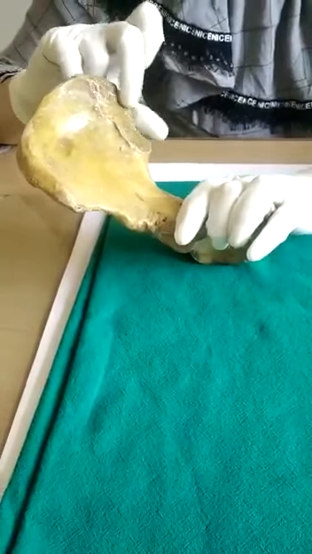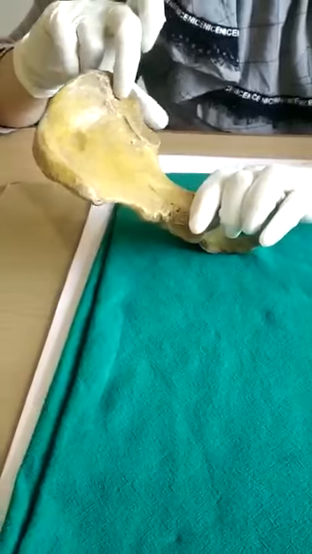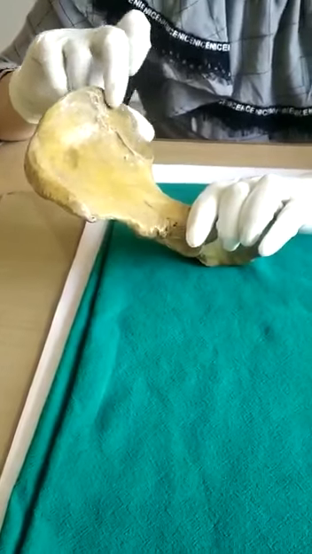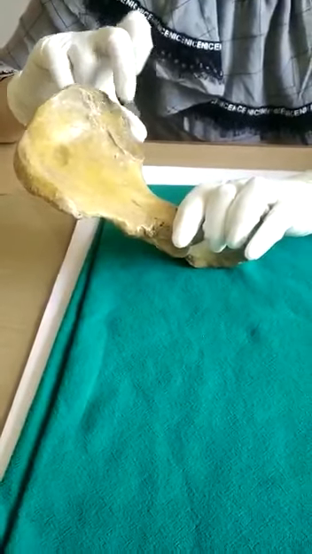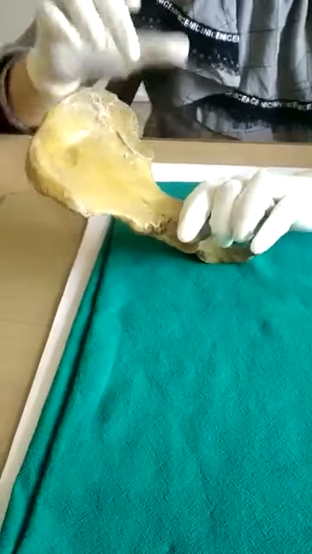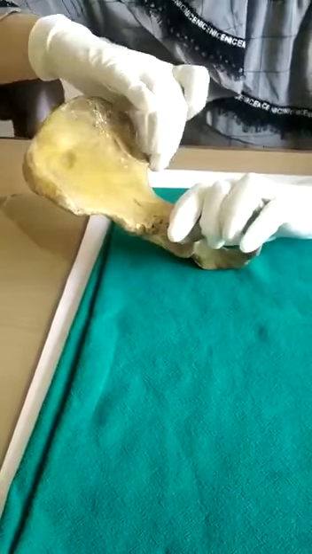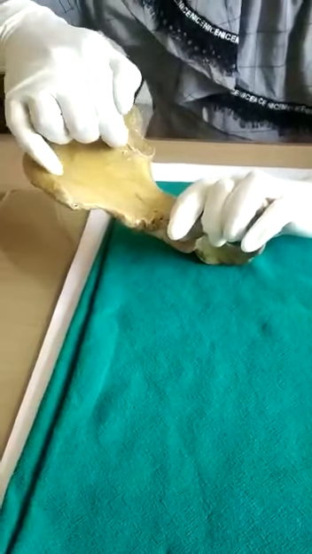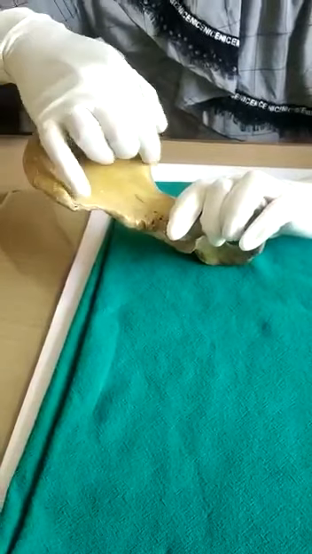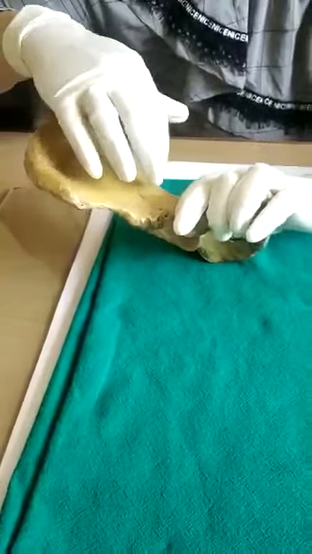Here lies the interosseous sacroiliac ligament, and here the dorsal sacroiliac ligament. On the margin of the auricular area there is a sulcus adjoining it, called the preauricular sulcus, where the ventral sacroiliac ligament lies.